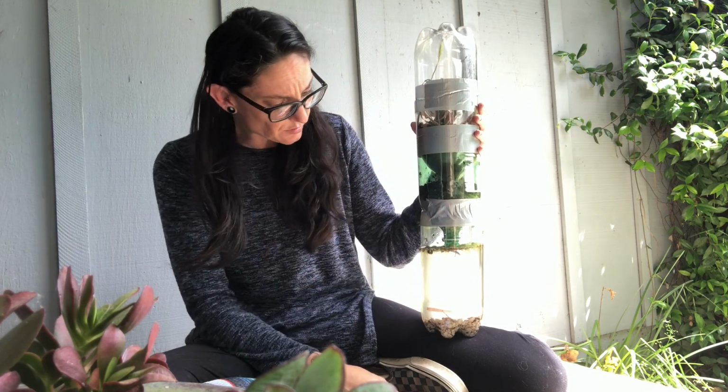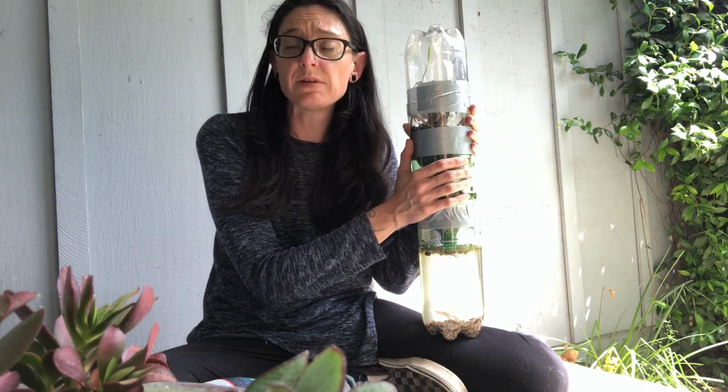We're just going to let it do its thing, and see if we can demonstrate this water cycle that we just talked about, and see if we can actually create a functioning ecosystem.